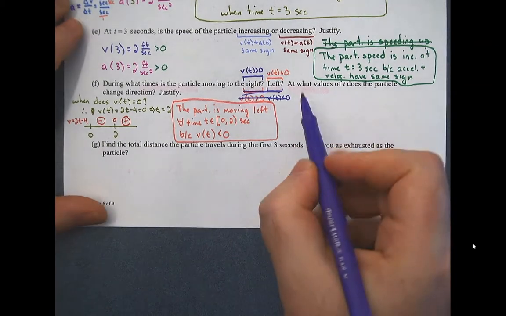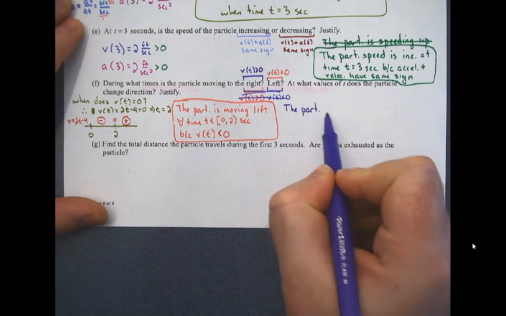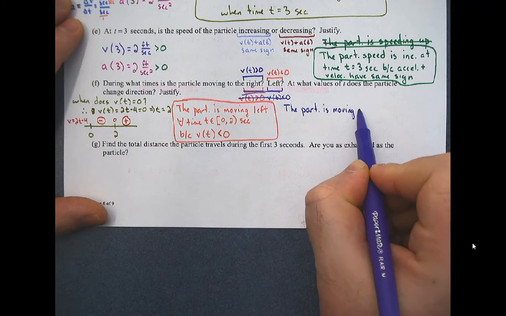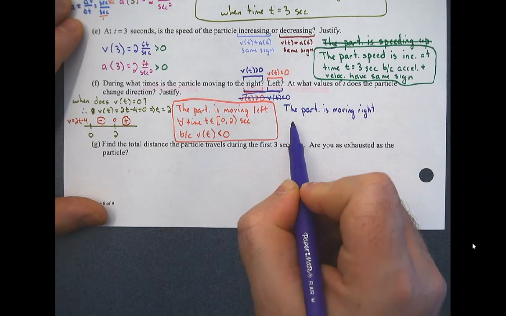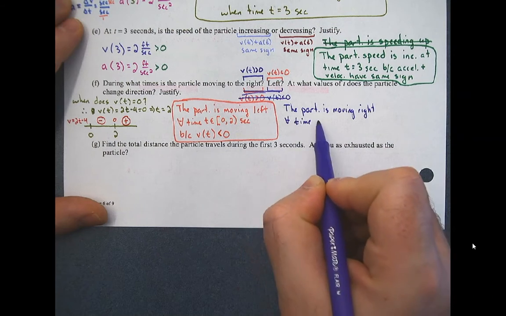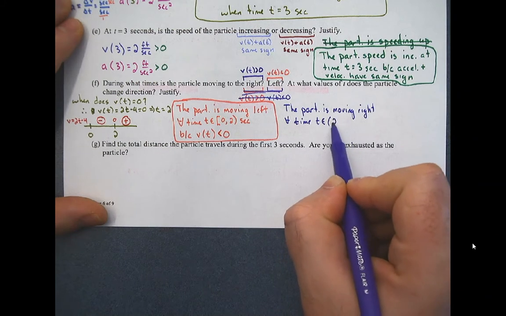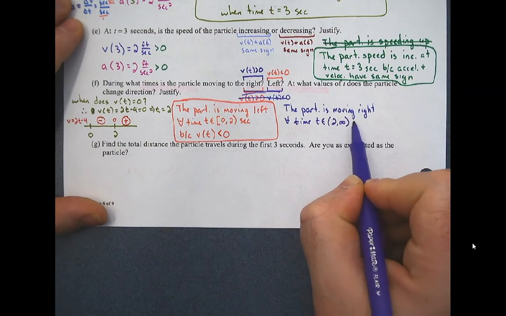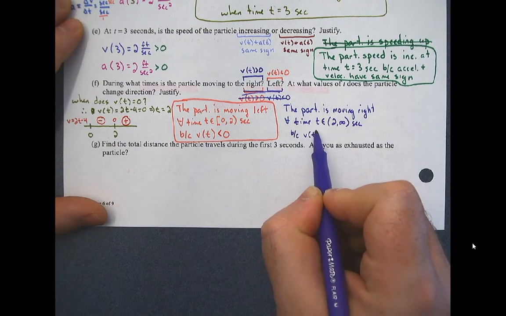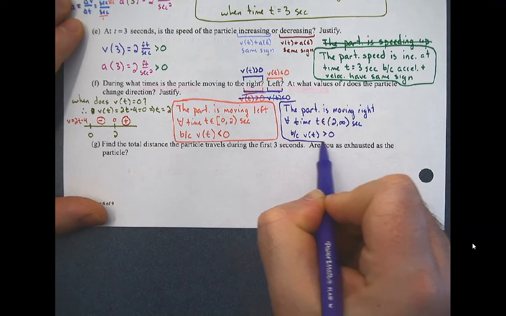Okay, let's see how you did. The particle is moving right for all time t that is an element of 2, not included, until infinity, not included, seconds, because why? Velocity is greater than 0. My velocity is positive, I'm moving to the right.